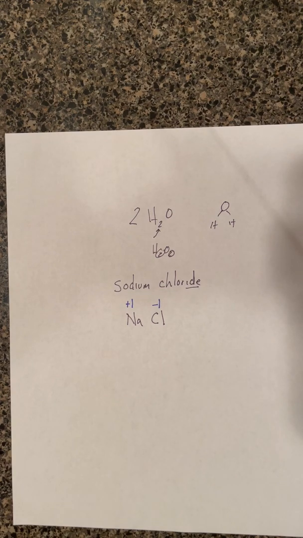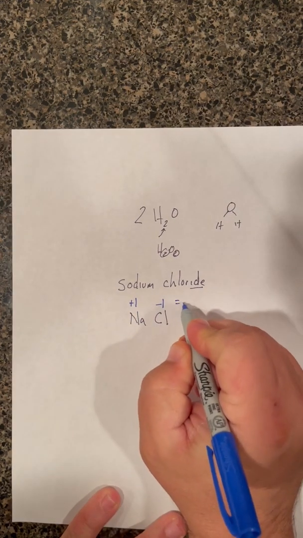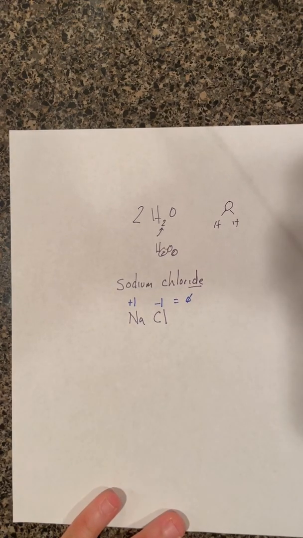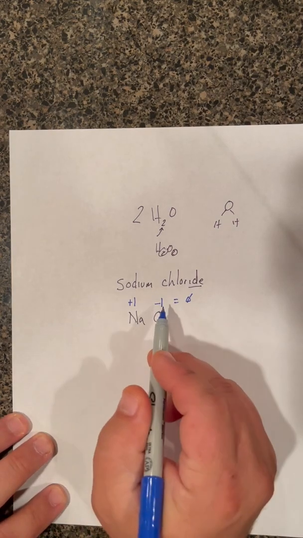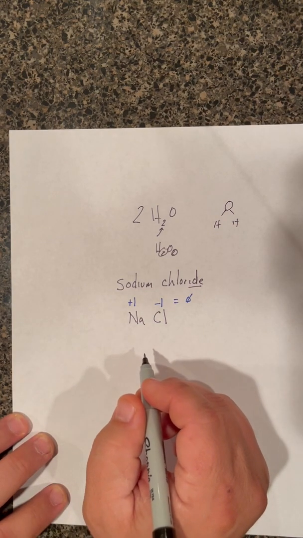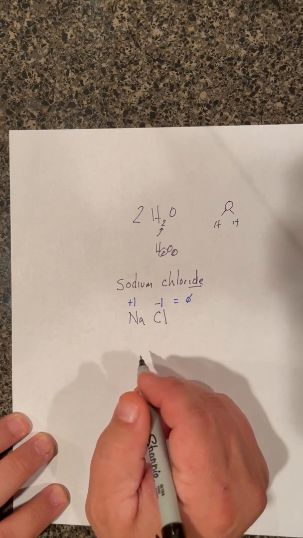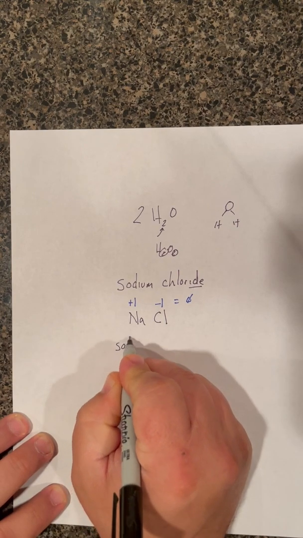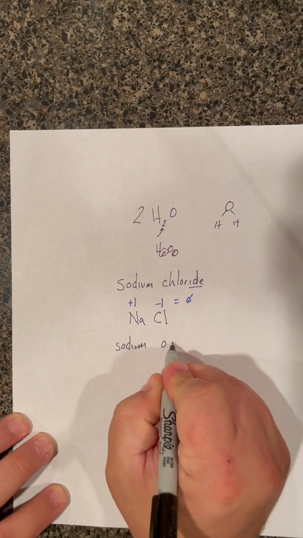And the rule is that these charges must always equal 0. If they don't equal 0, then we have to make sure that we use subscripts to balance out the formula. +1 and -1 equal 0. So if you put the charges up and it equals 0, then you leave it alone. So the formula for sodium chloride is NaCl, and you're done. Now, what if I asked you to do, let's say, sodium oxide instead of chloride?